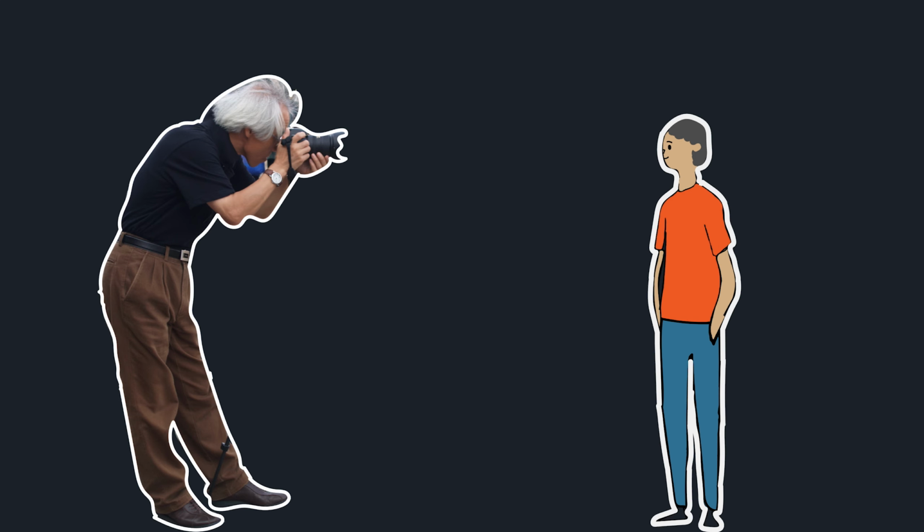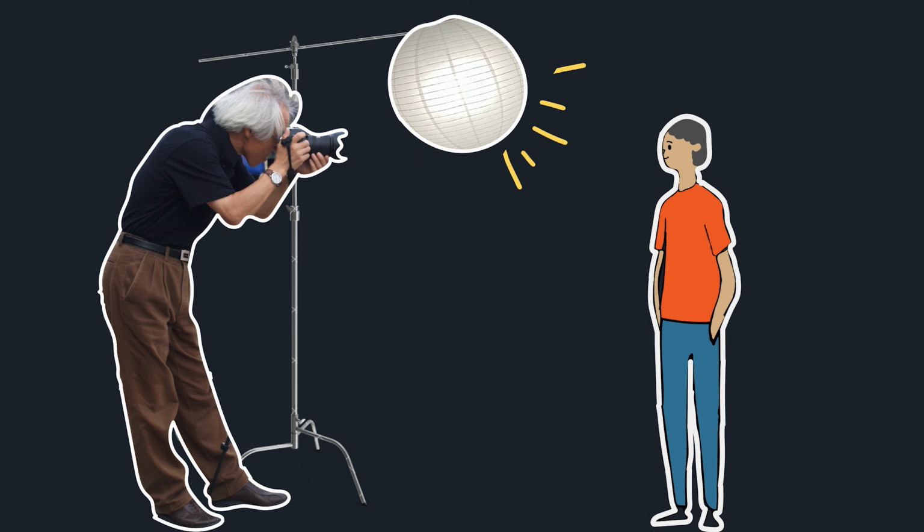Management of lighting is an essential skill in photography. To manage light properly requires planning a photograph before it is taken. You need to consider how you want the subject matter of the photograph to be lit.